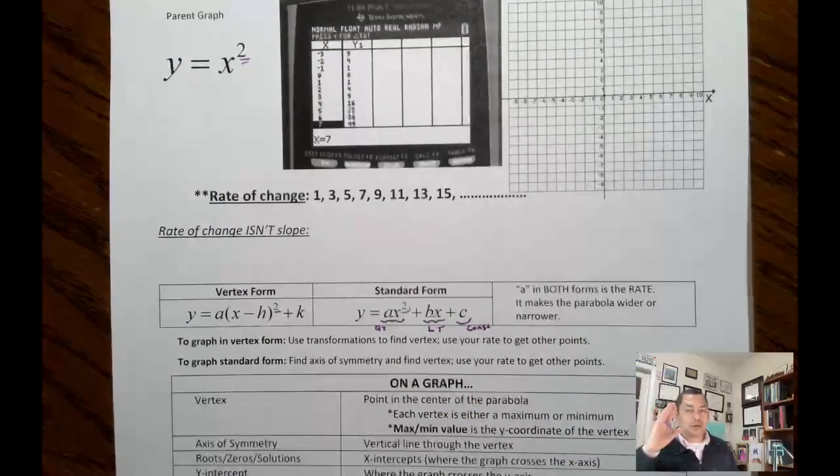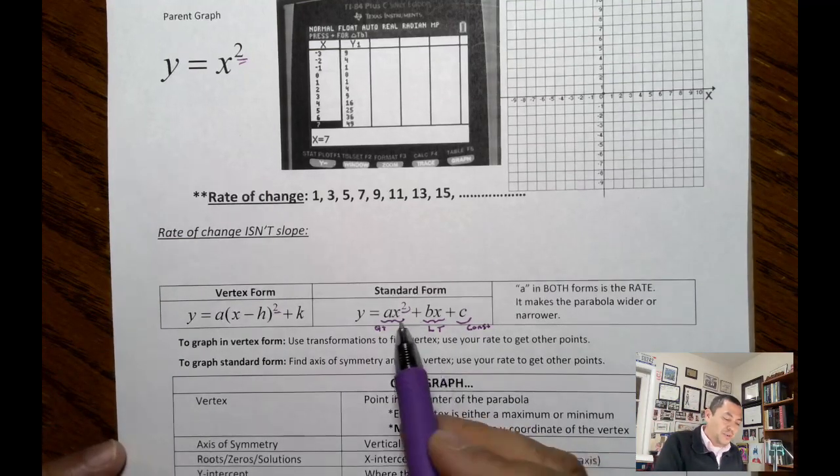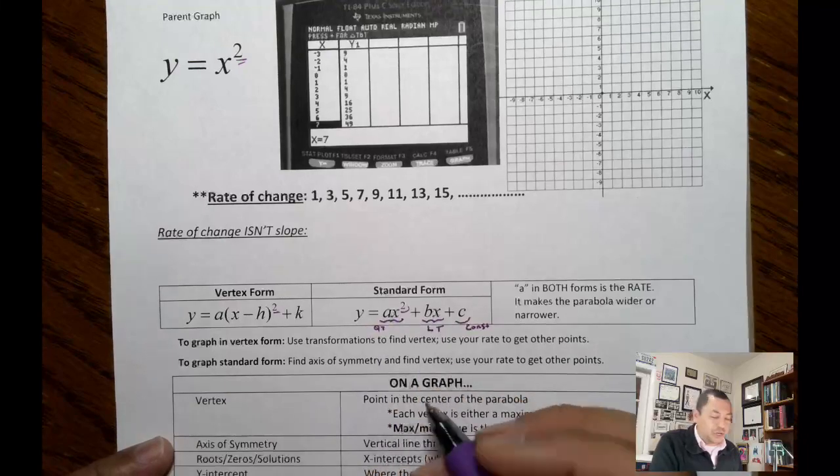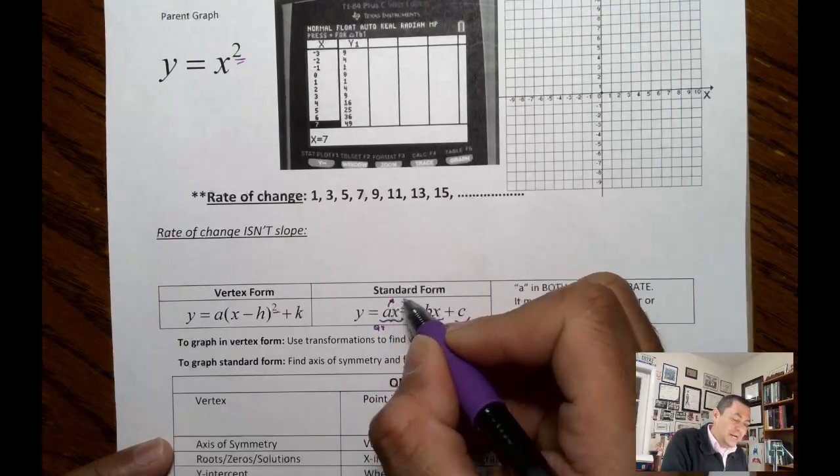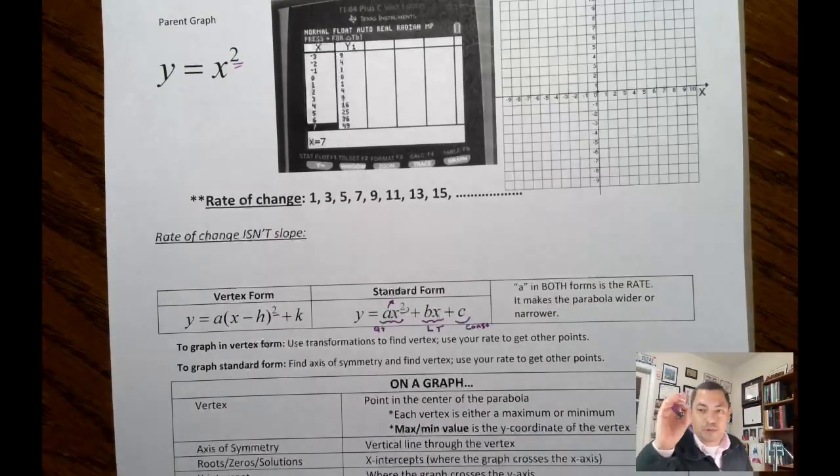It's a number. If we have a quadratic function, A cannot be 0. Okay, so the graph of a quadratic function is called a parabola.